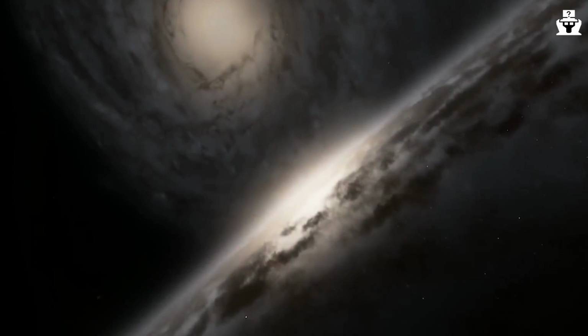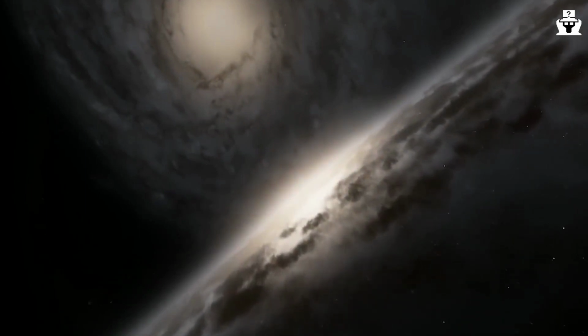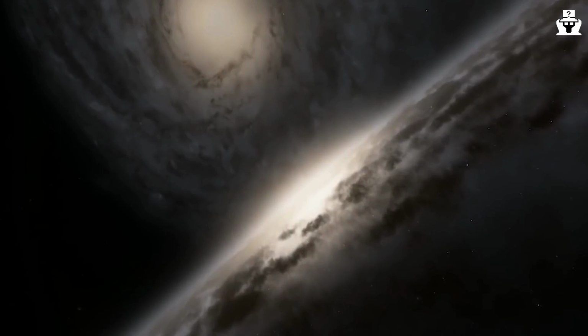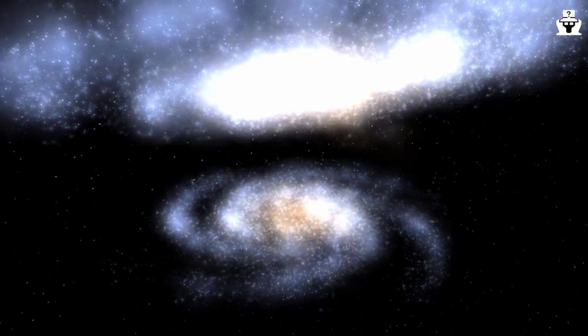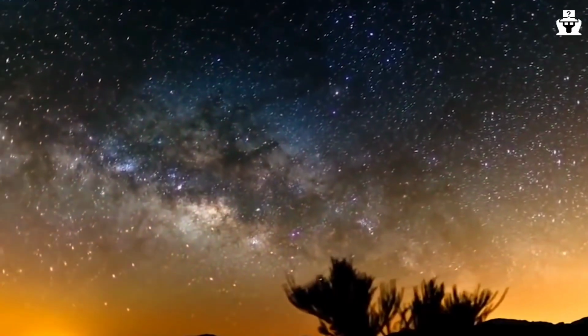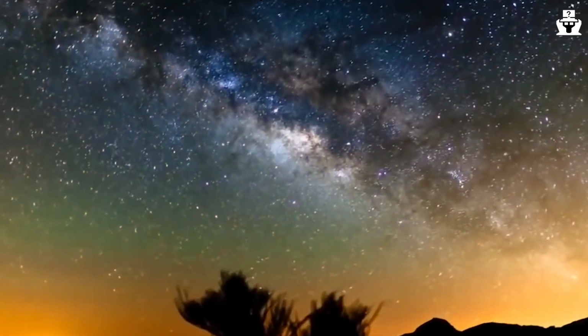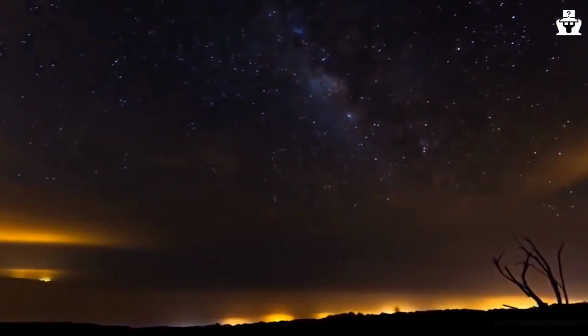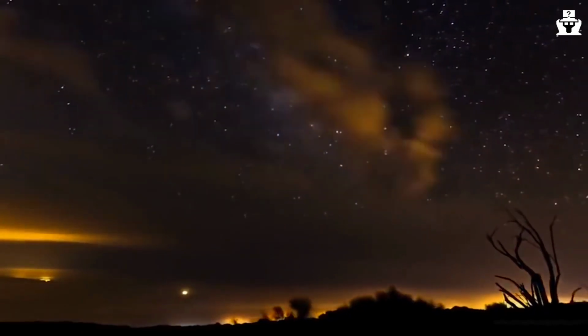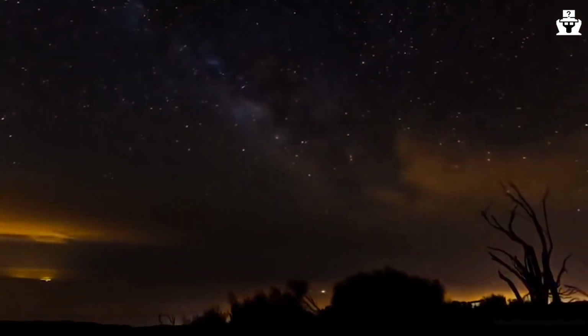So, let's get started. The collision course. The Milky Way and Andromeda are the two largest galaxies in the Local Group, a cluster of about 54 galaxies that are gravitationally bound together. For billions of years, the Milky Way and Andromeda have been moving towards each other, and scientists predict that they will collide in about 4 billion years.